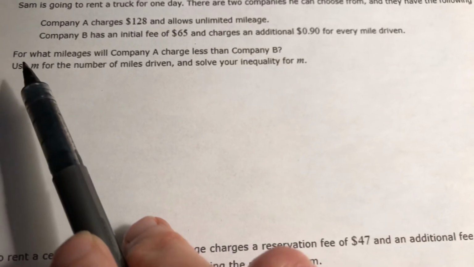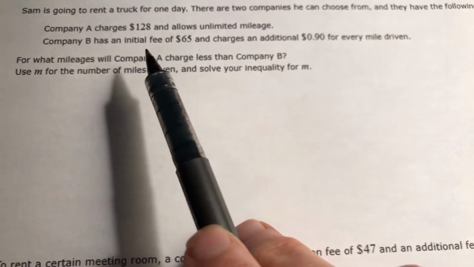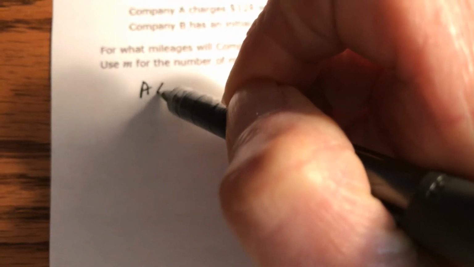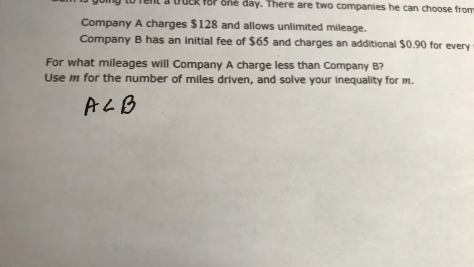All right, so let's start with the question. For what mileage will A charge less than B? So we want A to charge less than B. All right, so that's our goal. So let's see what information we have.